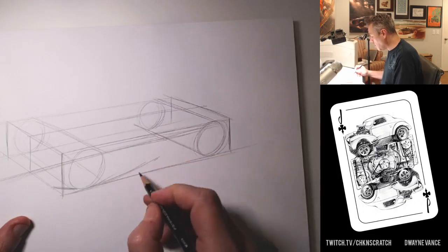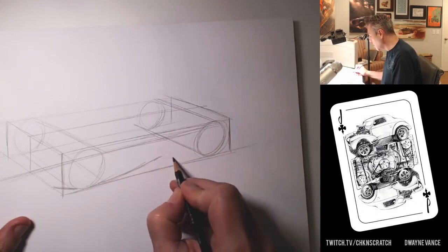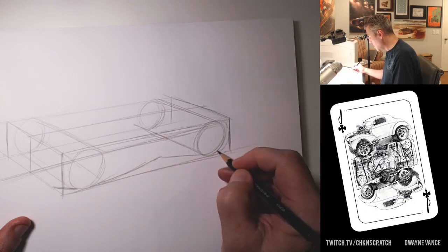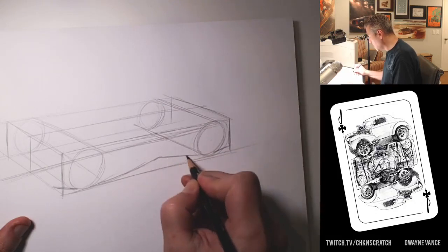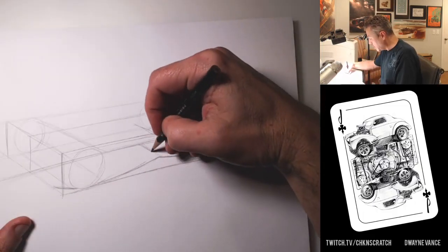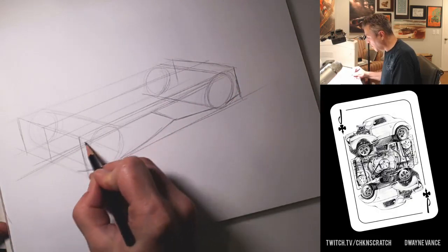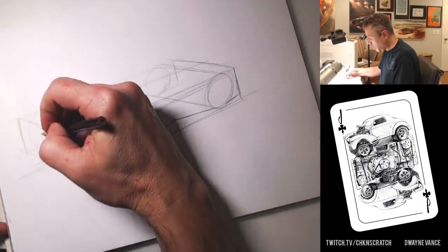Basically what I'm drawing on is this plane down here, the very bottom plane. So then, since I got my center line there, actually I think my center line's slightly curving here. Yeah, it is a little bit.